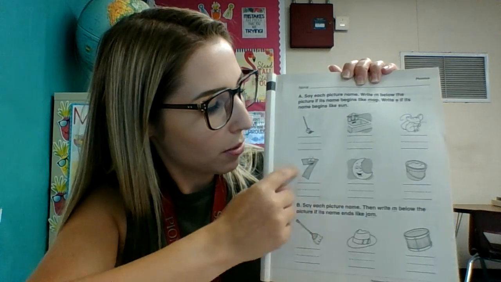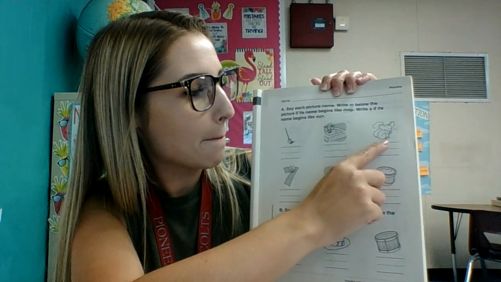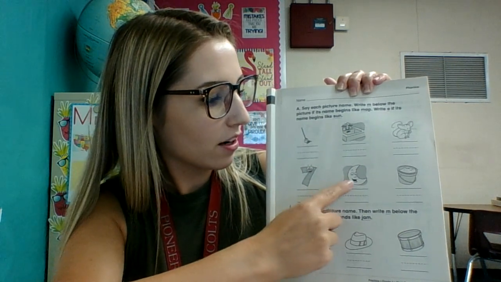You go through every picture. So we have a broom, sink, mouse, sun, moon. This last one here is sand. Sand.